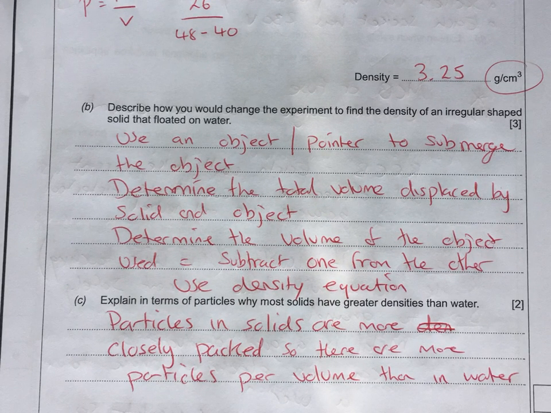Describe how you would change the experiment to find the density of an irregularly shaped object that floated on water. So the whole point of this now, you've got to submerge this object in water for it to be displaced. In order to do that, you're going to have to use some sort of pointer, but you're going to have to determine the total volume of the pointer as well.